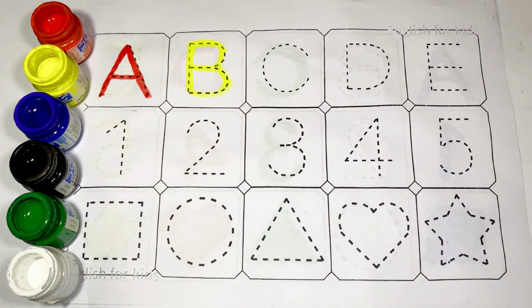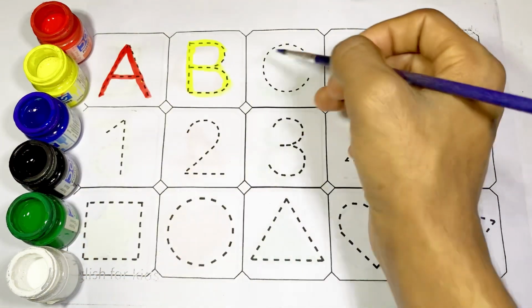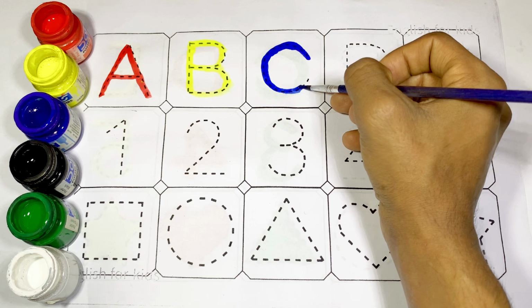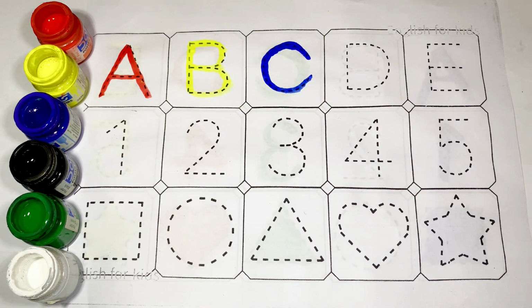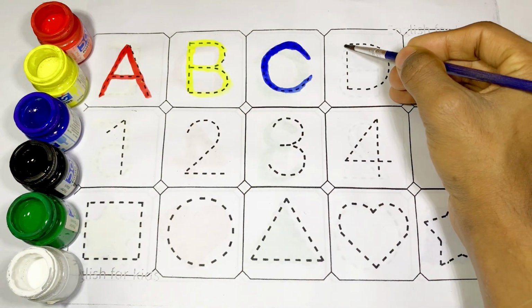Next is C. C for cat, C for car, the alphabets of C, and use blue color. Next is D. D for dog, D for doll, and use black color. The alphabets of D.